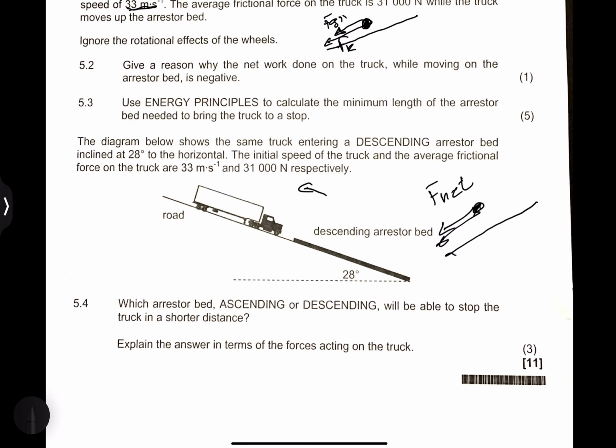So the net force in that case would be less. Remember, the bigger the net force, the greater the acceleration or the deceleration in this case. So obviously, it would take a shorter time for the scenario where the arrestor bed is ascending.